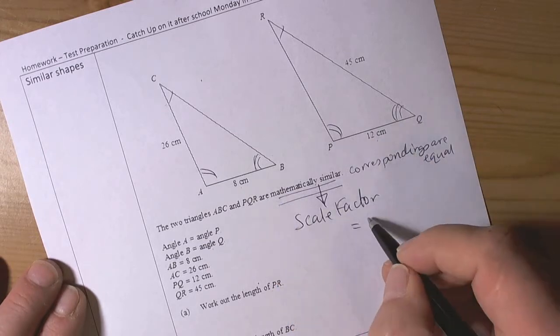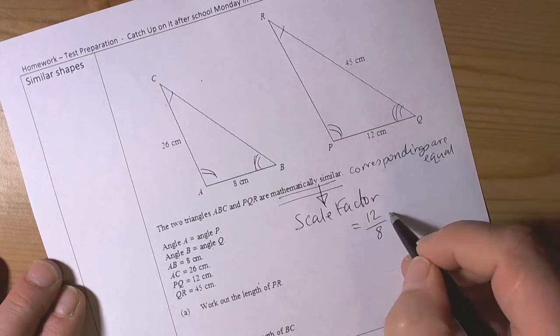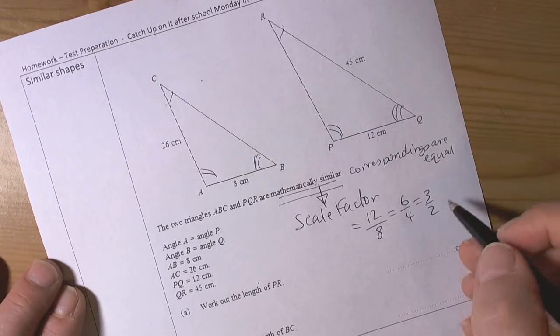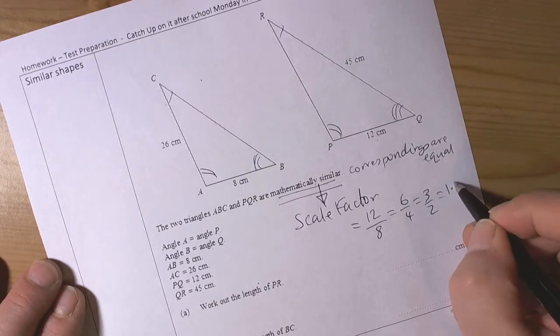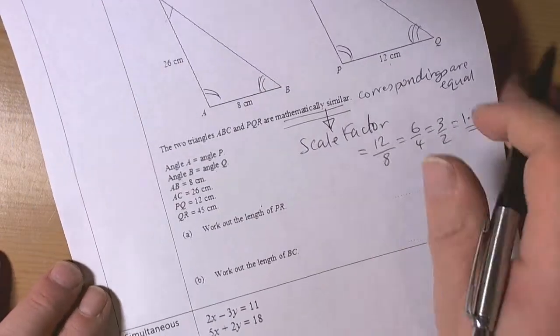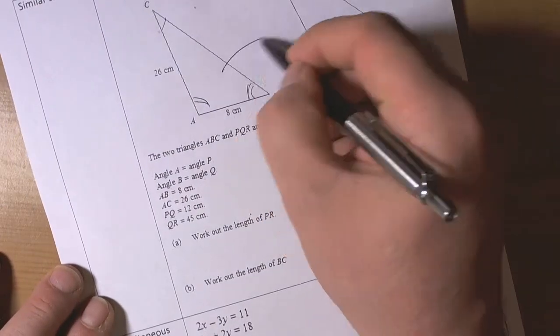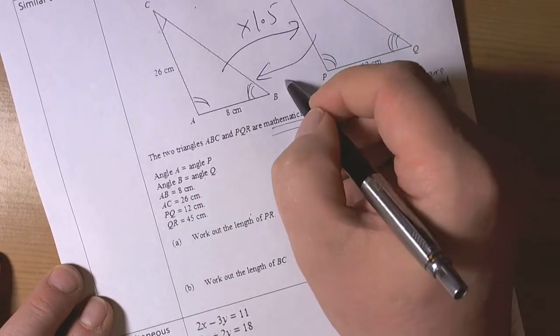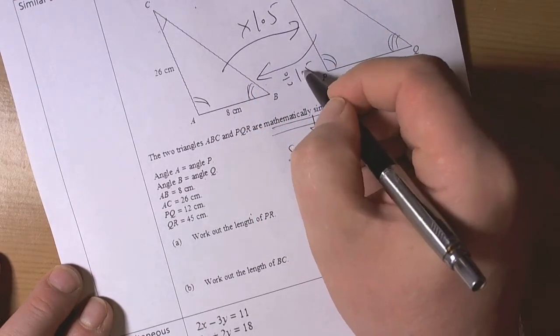So we've got 12 over 8. So our scale factor is 12 divided by 8, which is 6 divided by 4, which is 3 divided by 2, because obviously we're halving each time, and 3 divided by 2 is 1.5. So our scale factor is 1.5. So that means to get from this shape to this shape, we've had to multiply by 1.5, which also means if I go the other way around, I have to divide by 1.5.